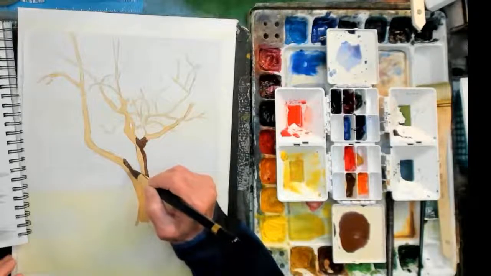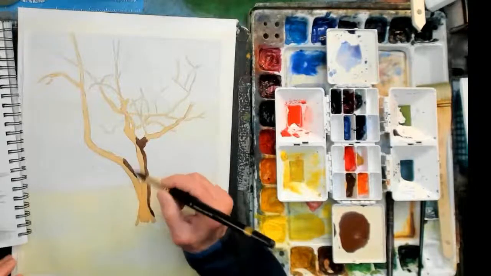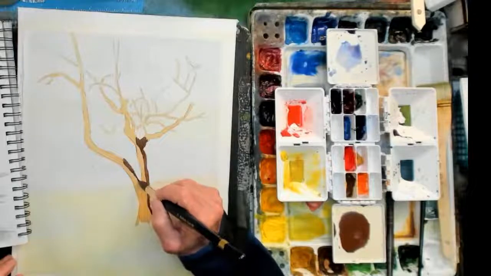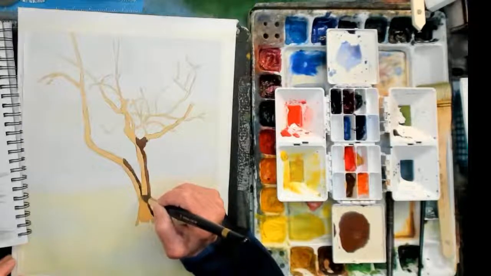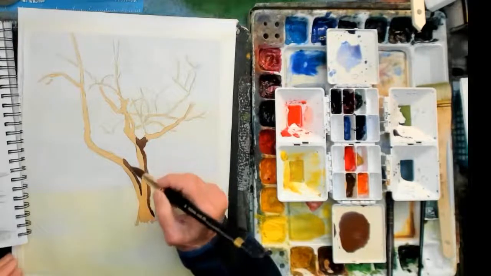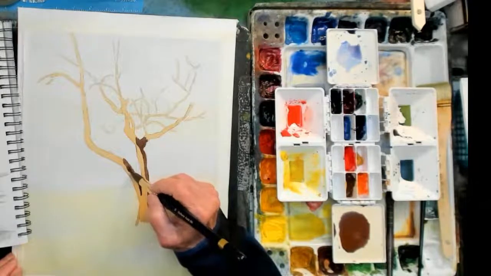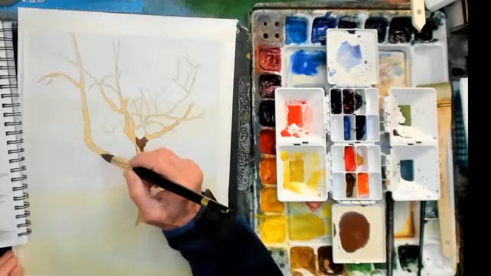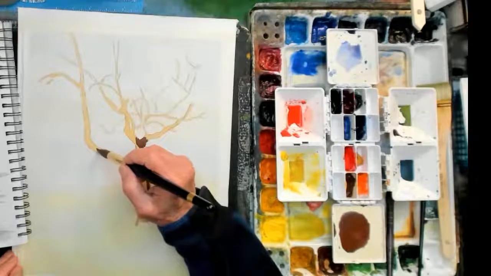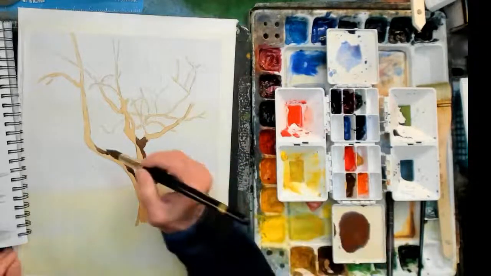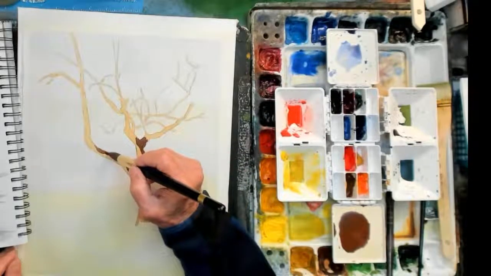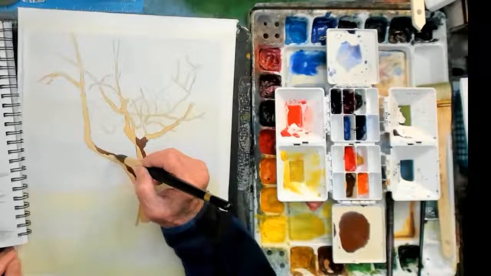It starts up here, and this branch here goes behind the main trunk, a little bit behind. So there's a little shadow here right next to the main trunk, right here. And that shows that branch is behind. And then it goes up this way. You can see that nice dark shadow now is really going to show that off. The shape is going to show that shape off very nicely.